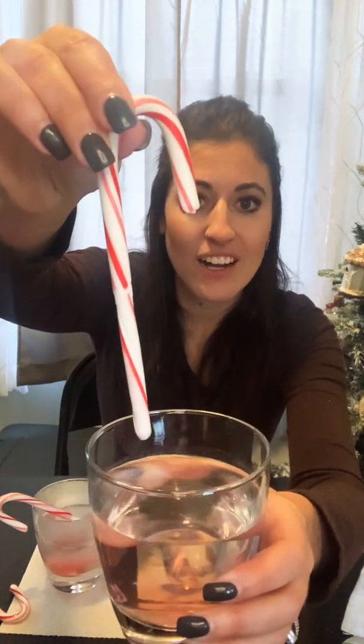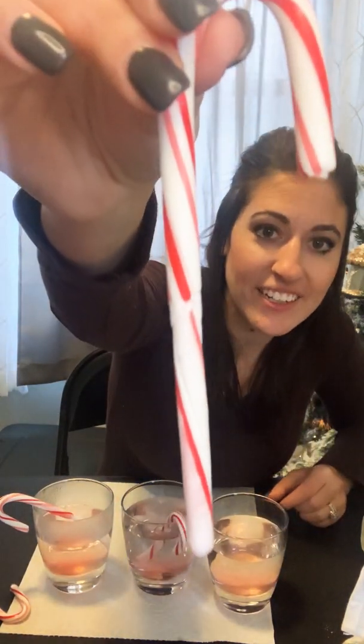So here's our first candy cane in the room temperature water. This was the water that I took out of my cabinet. You can see that the color is coming off a little bit, right? It came off a little bit more. There's not as many stripes. And it is starting to change size. It has gotten a little bit skinnier.